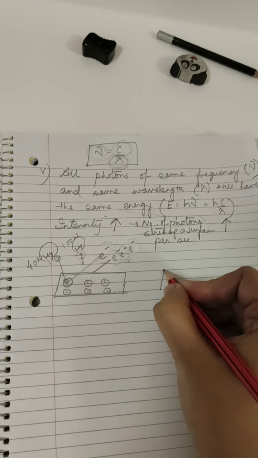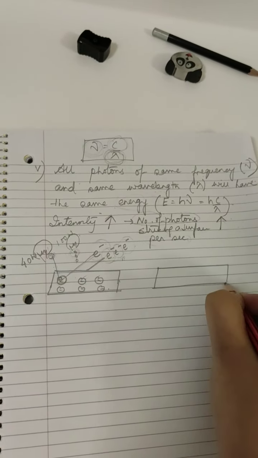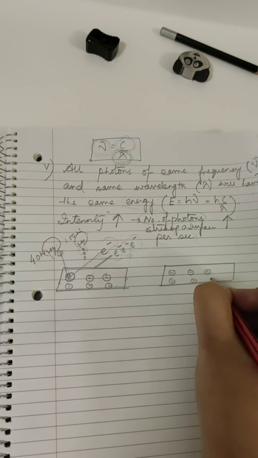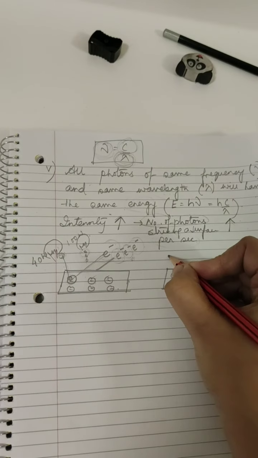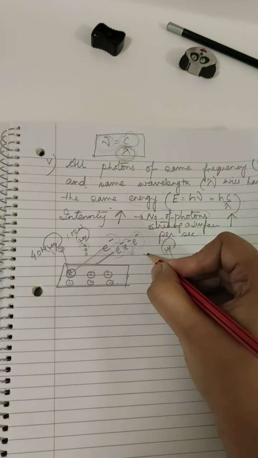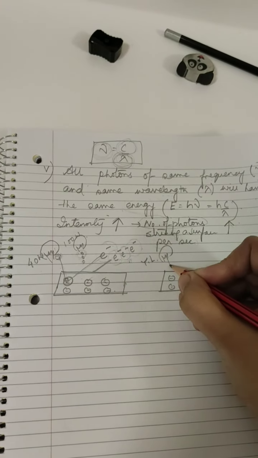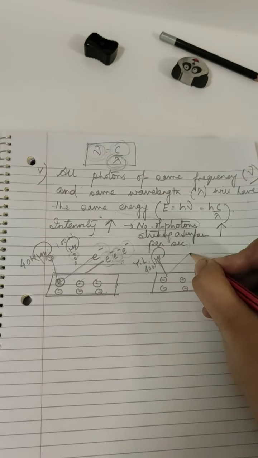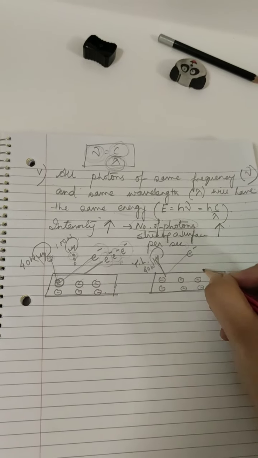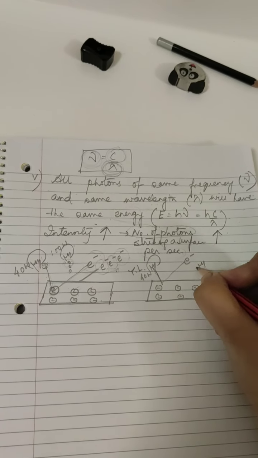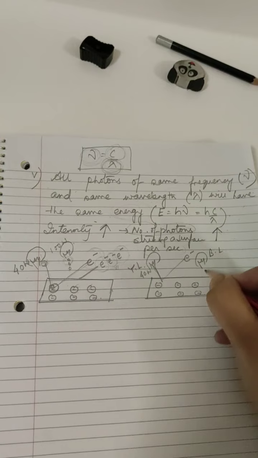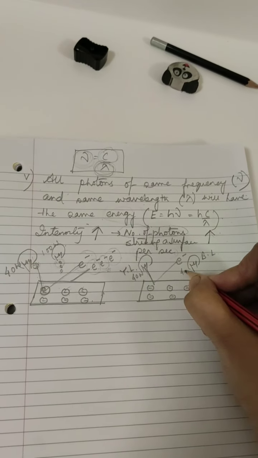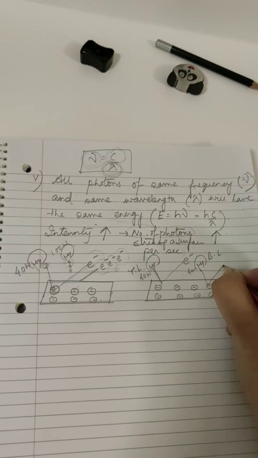Now, if you take the same metal with the electrons, and once you use yellow light of 40 watt power, it is emitting 1 electron say, and another time you are using blue light of 40 watt power, it is again emitting 1 electron.